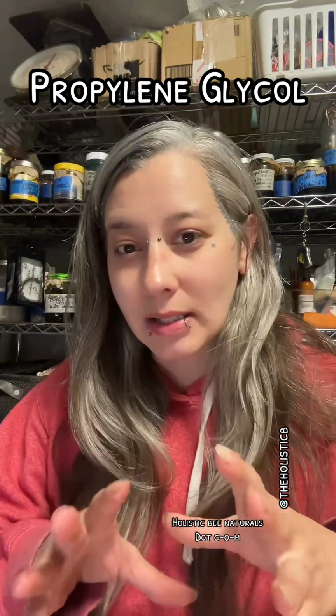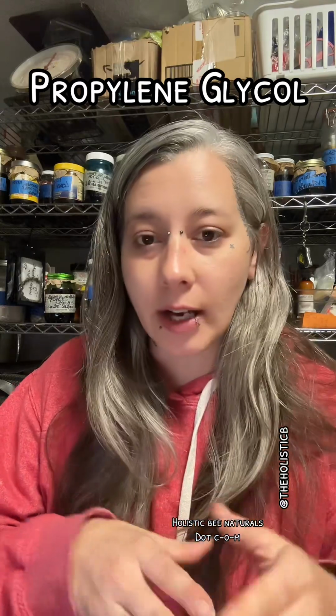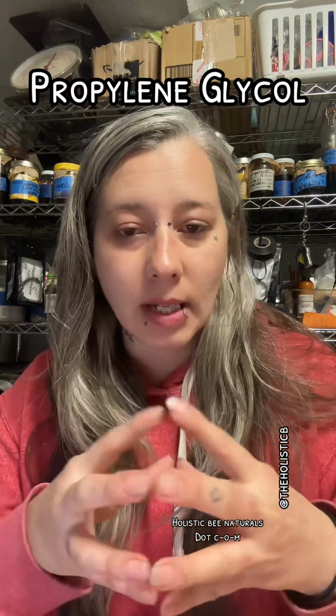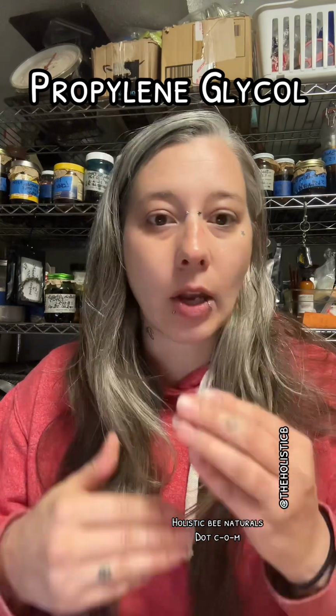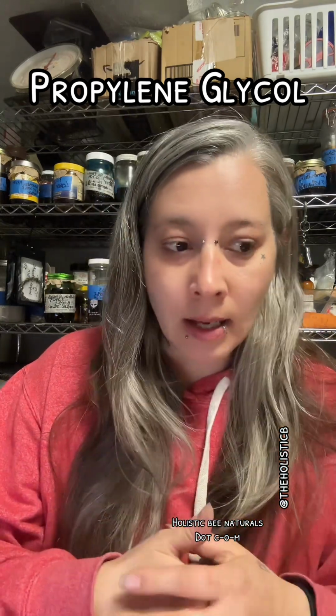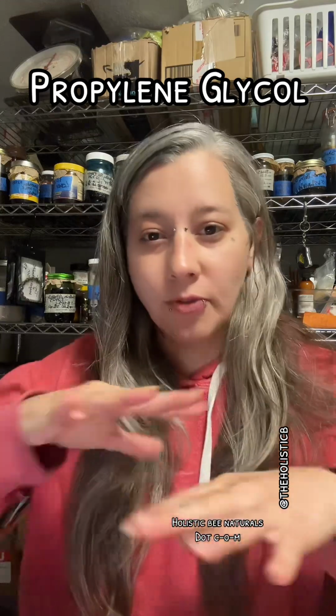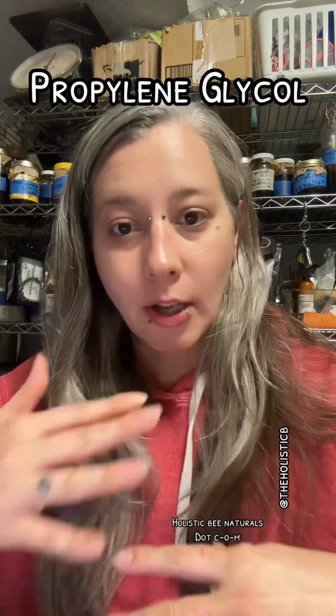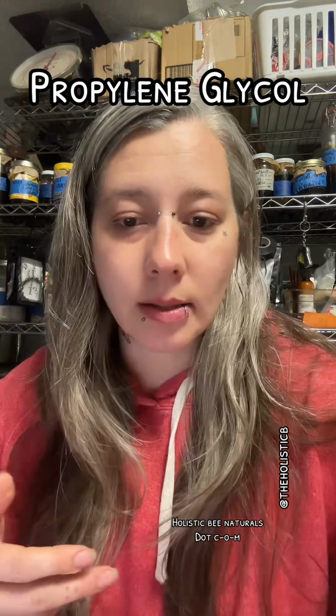And this is what makes it different from an emulsifier. An emulsifier takes things like water and oil and holds them together, whereas this is a co-solvent, meaning that it just allows for that really even, smooth distribution of these other added ingredients.